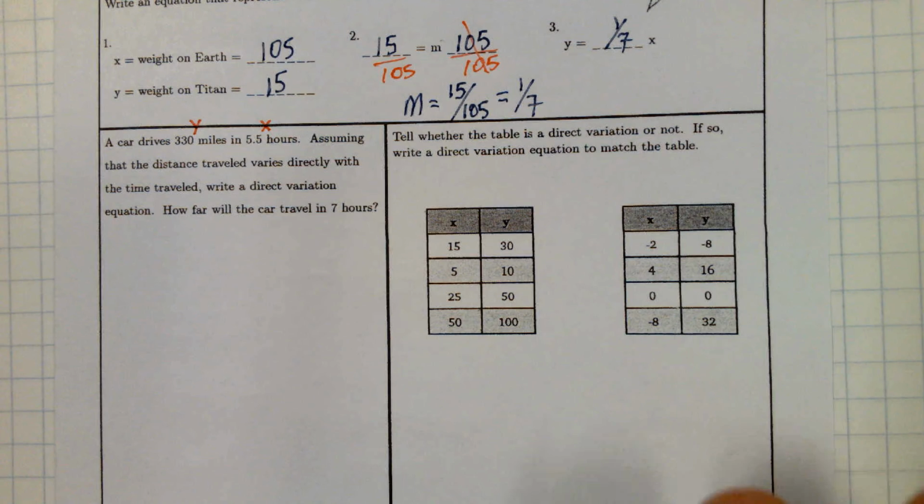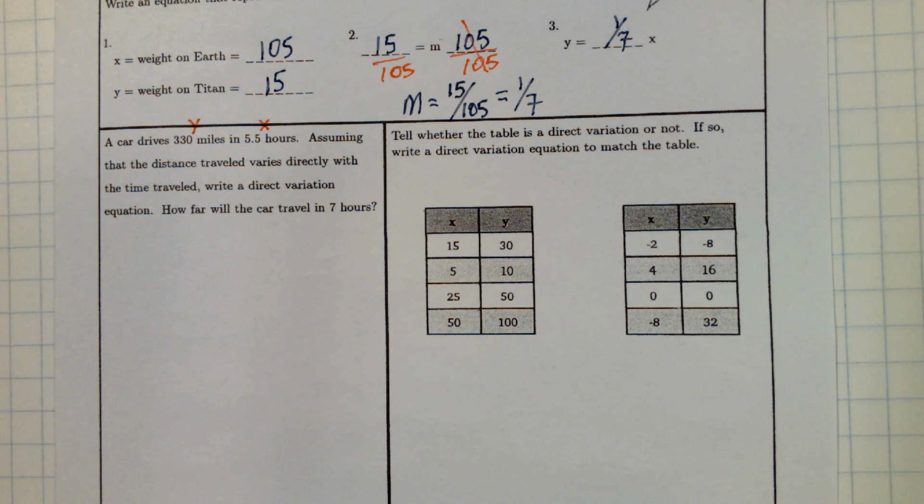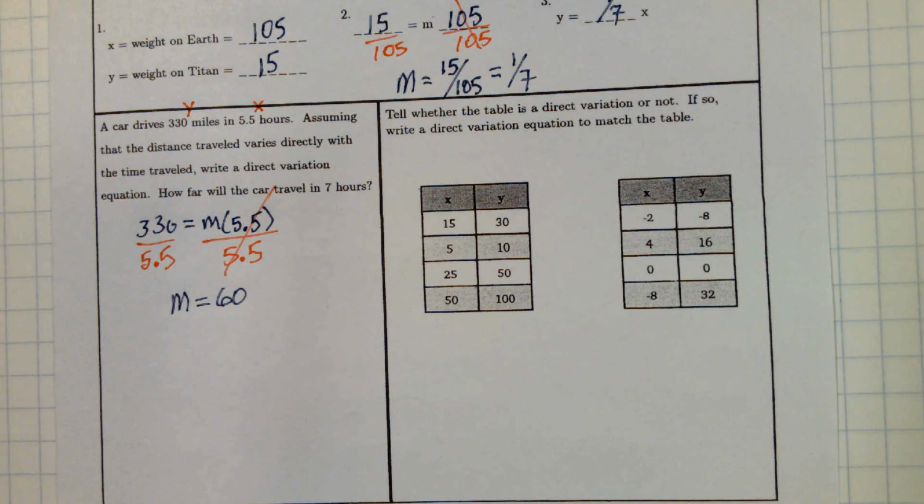All right. So this is the information. Let's go ahead and write a direct variation equation. I would like you to try that on your own. Let's do it right now. Okay, get the help from your partner. You know what X is, you know what Y is. Okay, so hopefully you got 60.